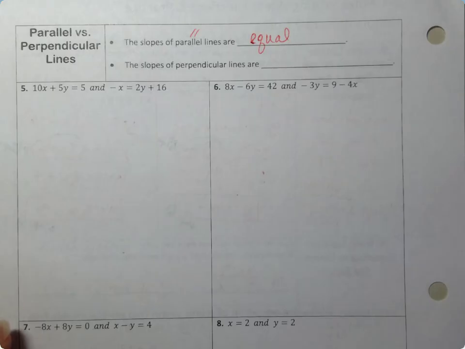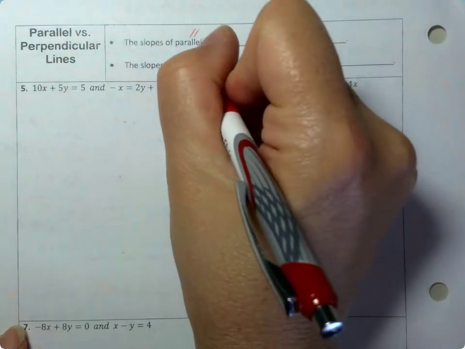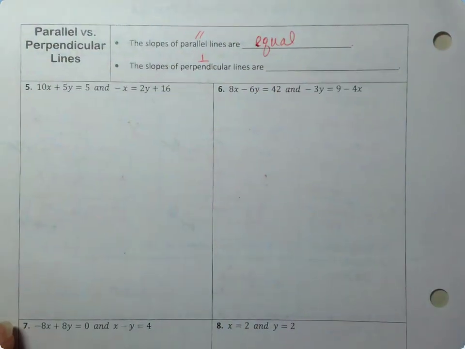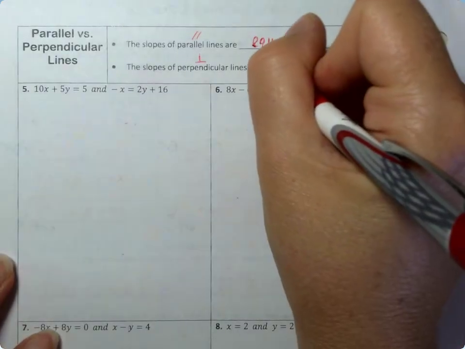Now let's talk about perpendicular lines. The perpendicular symbol is like an upside down T. Tell me about perpendicular lines. They do intersect. Anything special about it? When lines are perpendicular, what do you know? They meet at a 90-degree angle, right? So they definitely don't have the same slope. Does anybody remember about the slopes of perpendicular lines? They are, I use the term opposite reciprocals.